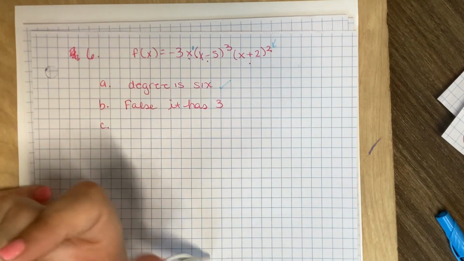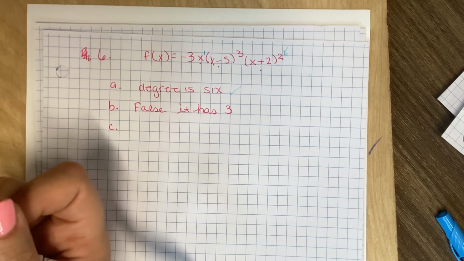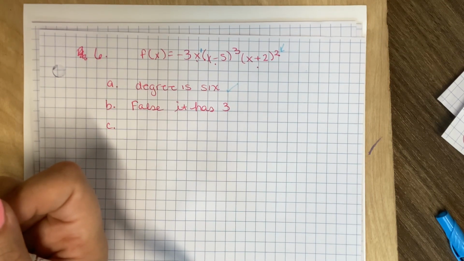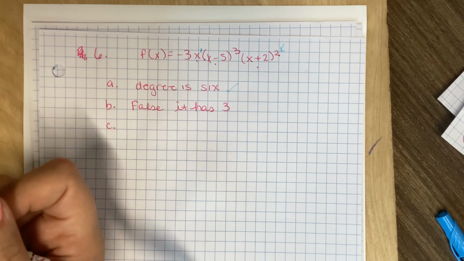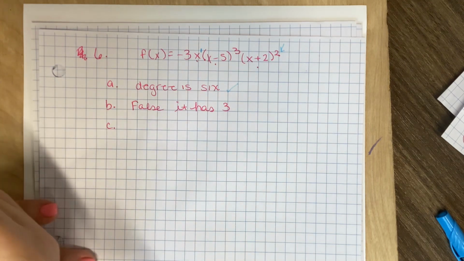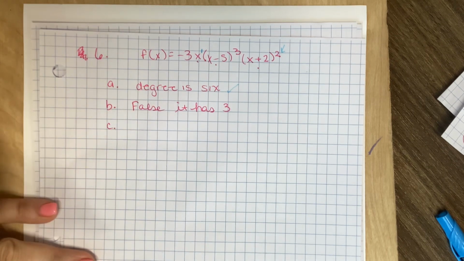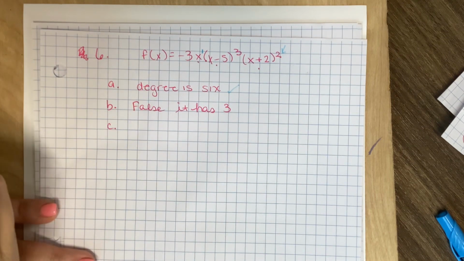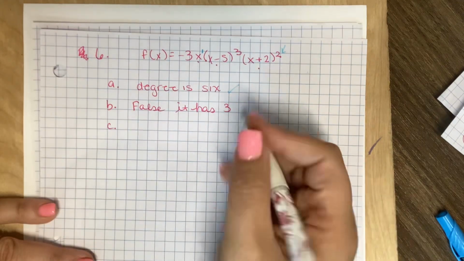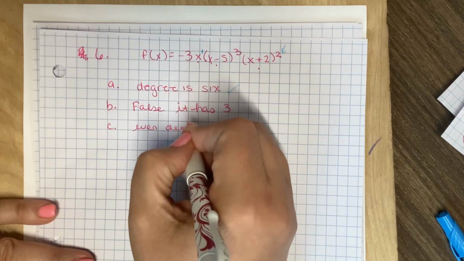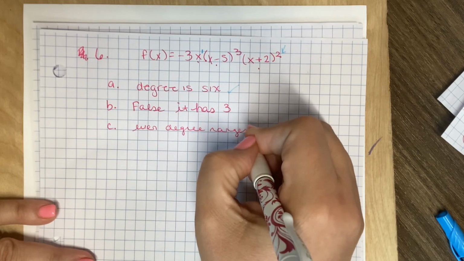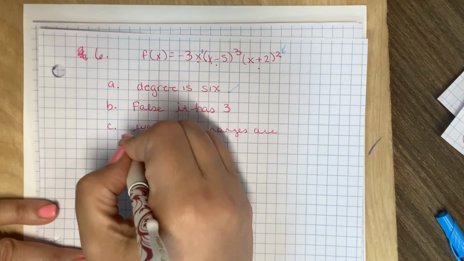C, the range is all real numbers. Range, not domain. False. Why? It's even. Ladies and gentlemen, even degree ranges are restricted. So 2, 4, 6, 8, 10, restricted. Odd degrees are all real numbers. I'm going to give you a quick why. So even degree ranges are restricted.